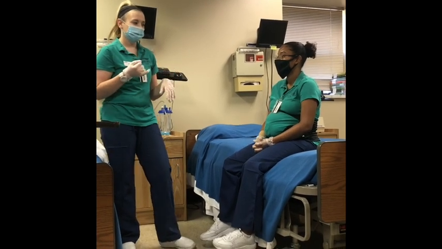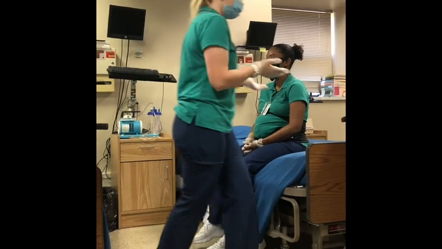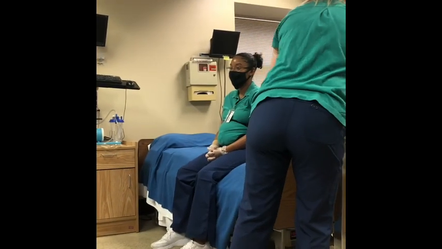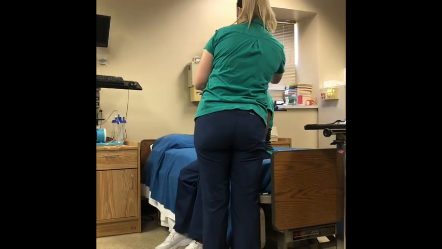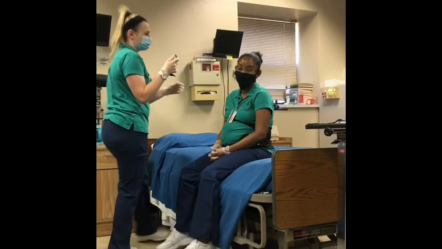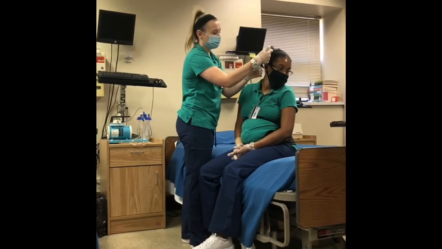Moving on to cranial nerve 8, which is acoustic. I'm going to first inspect the tympanic membrane. So I would hold my otoscope upside down, have my hand, I'm going to go to the side so they can kind of see what I'm doing. Have my hand in between her head and the otoscope.